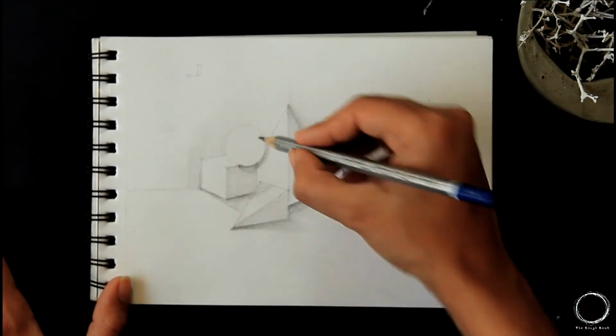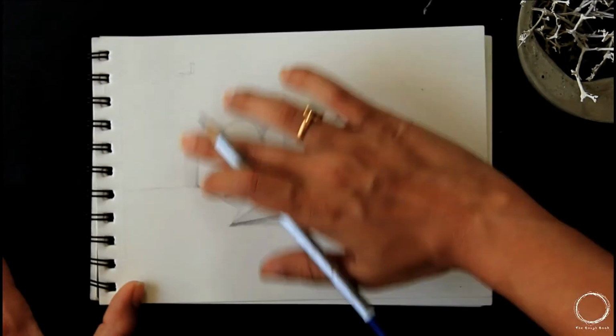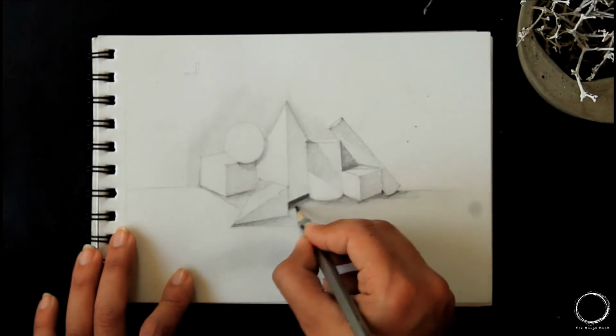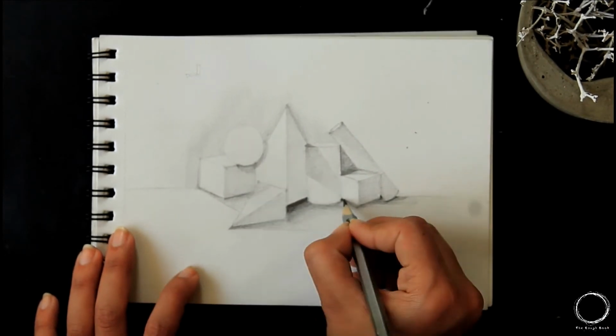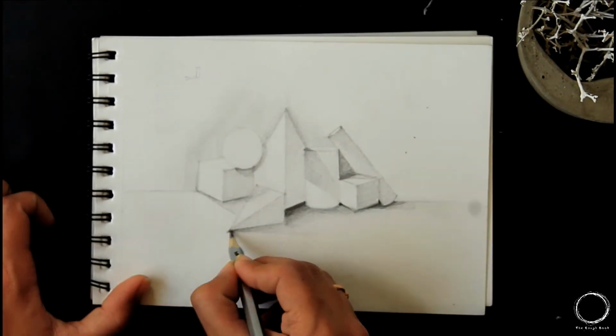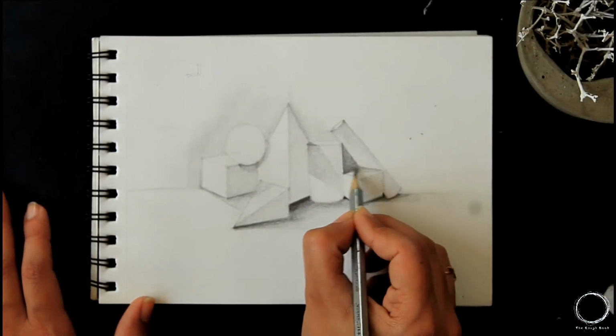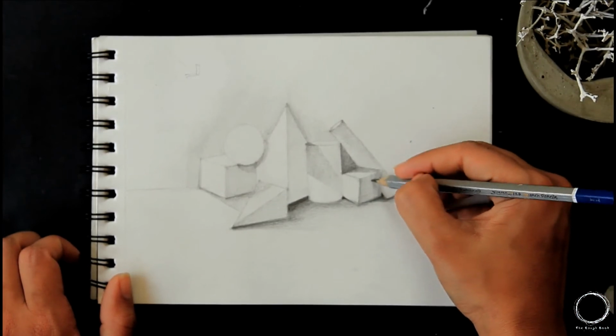Make sure you do the shadows in layers and not start with darker strokes at the start. Start gradually with lighter shadows and then make the image and the shadows more intense.